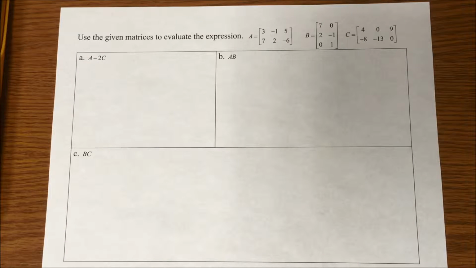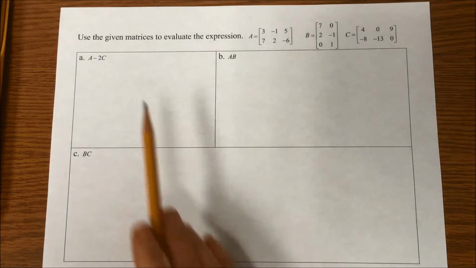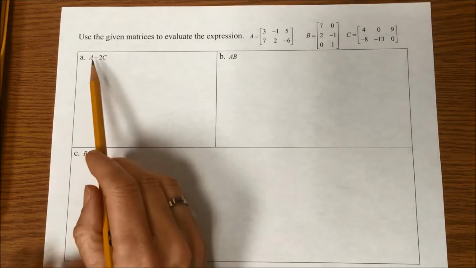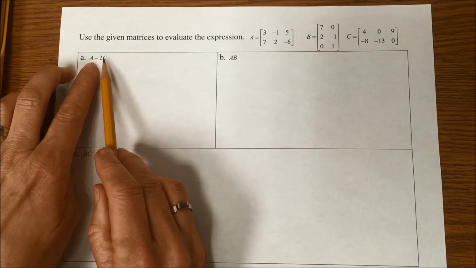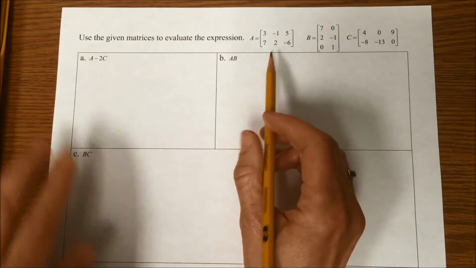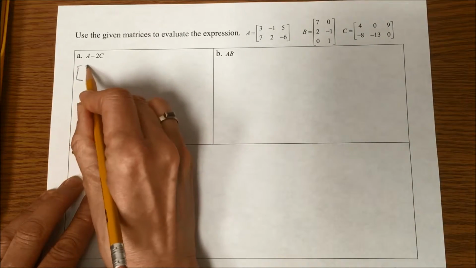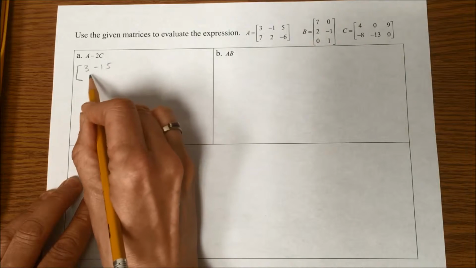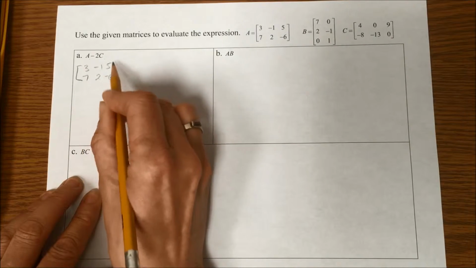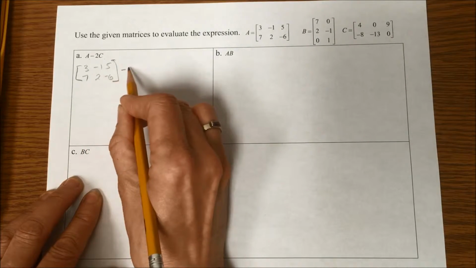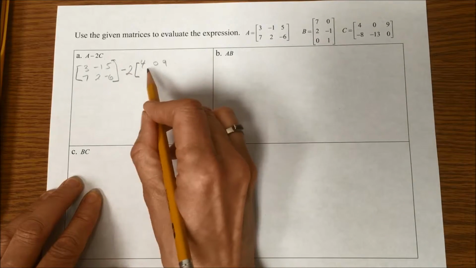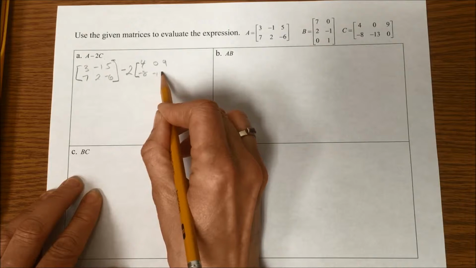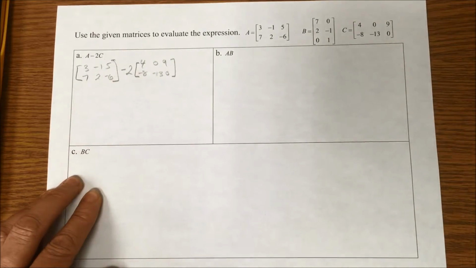We're given three matrices and we want to do some algebra on these matrices. So the first problem is we want to take matrix A and subtract twice of matrix C. So if I copy these down, that is 3, -1, 5, 7, 2, -6, and subtract 2 of C's, 4, 0, 9, -8, -13, 0.